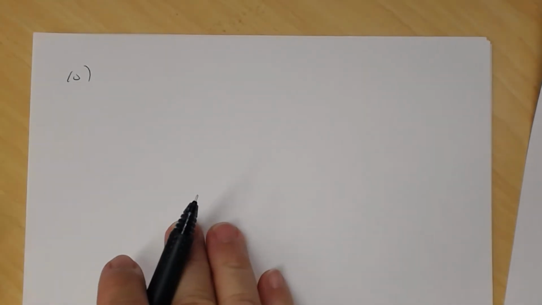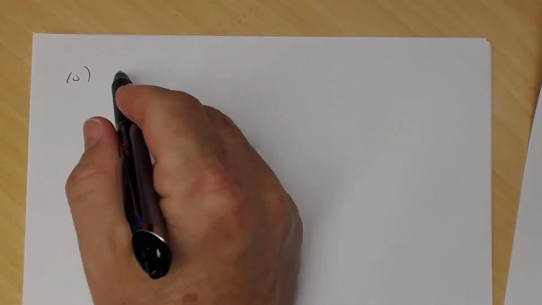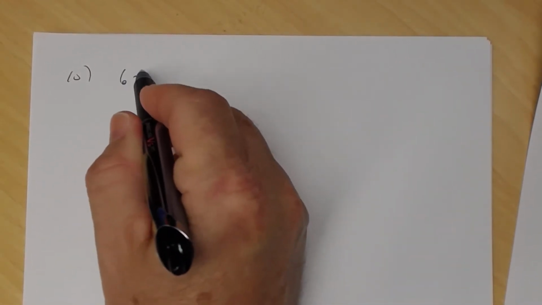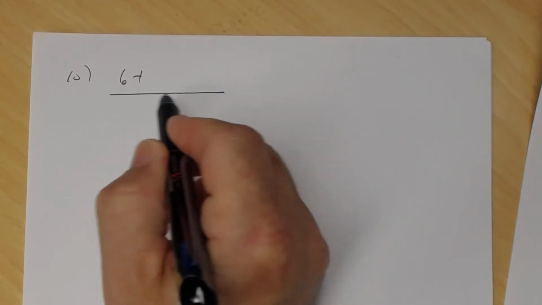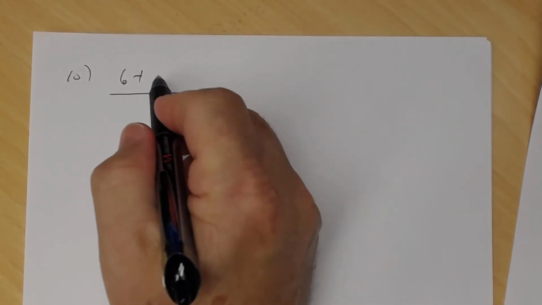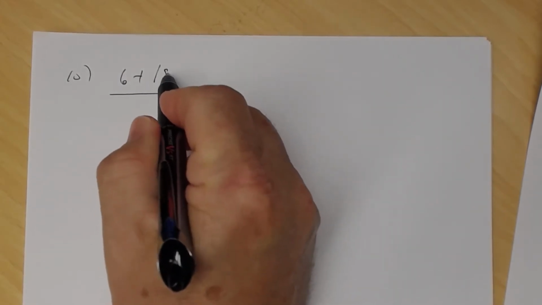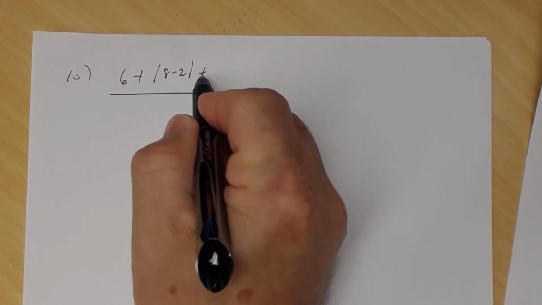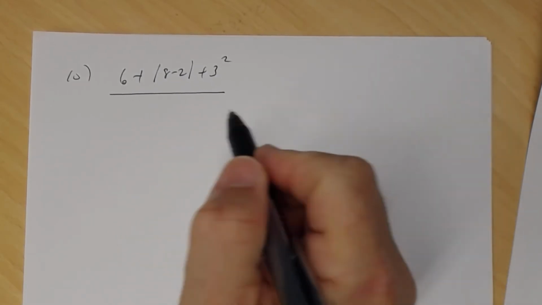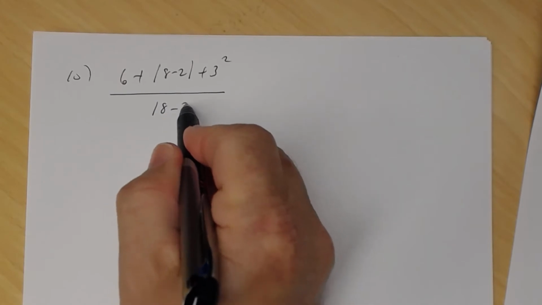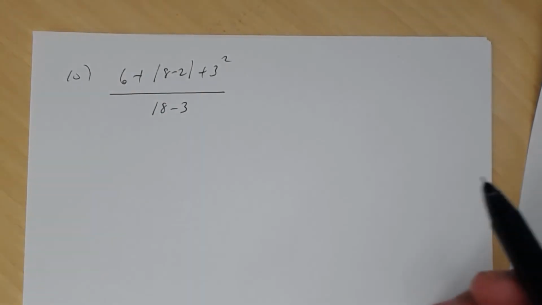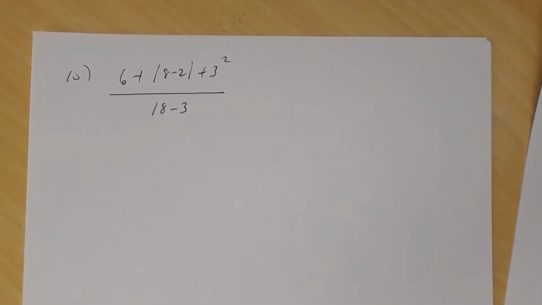Okay, let's look at this one. All right, number 10. Suppose you had 6. Okay, again, I have a fraction bar. So 6 plus the absolute value of 8 subtract 2 plus 3 squared. And then my denominator, I have 18 subtract 3. That's my denominator. So 18 subtract 3.